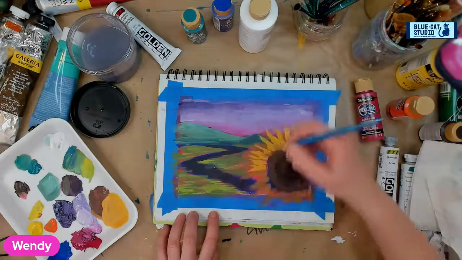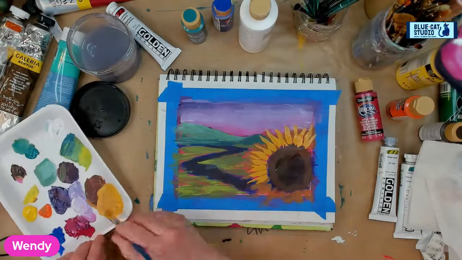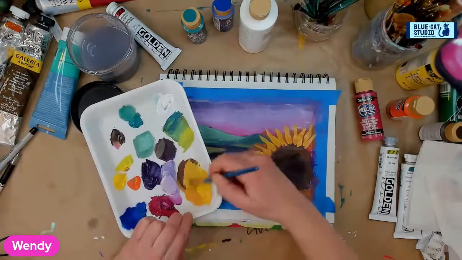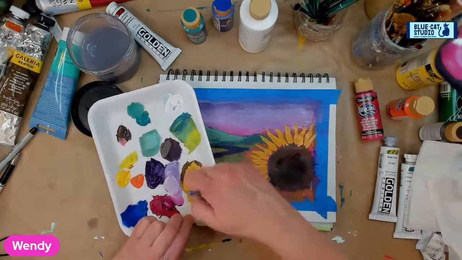Maybe a little bit more. I gotta make some more. See if I can pull some of that brownish tone in there to neutralize.